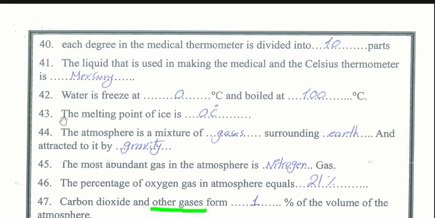42. Water freezes at 0 degrees Celsius and boils at 100 degrees Celsius. 43. The melting point of ice is 0 degrees Celsius.